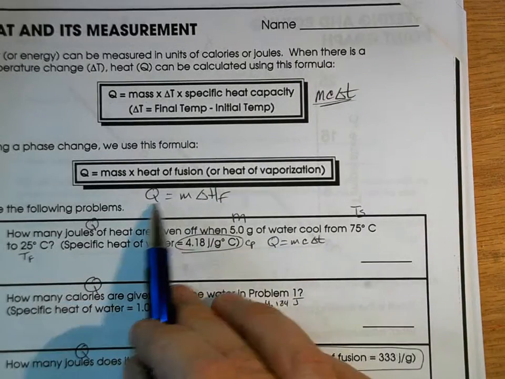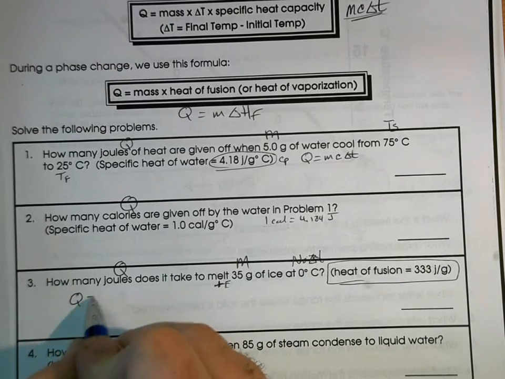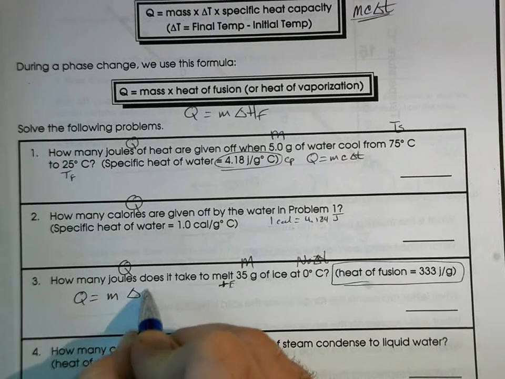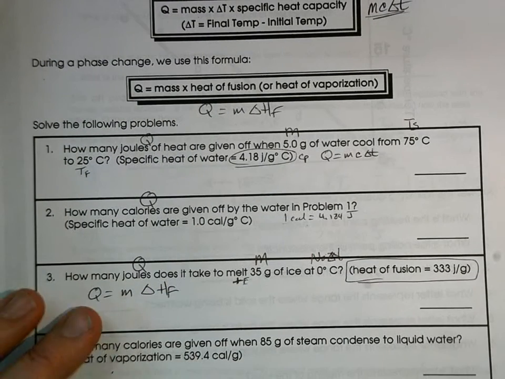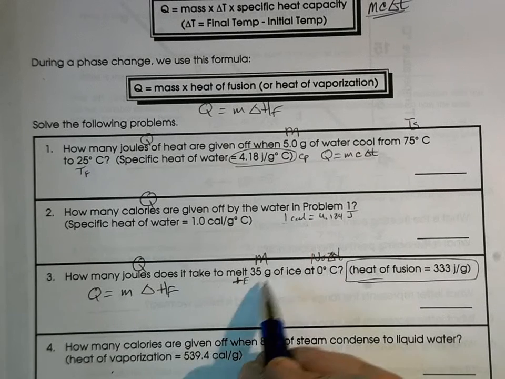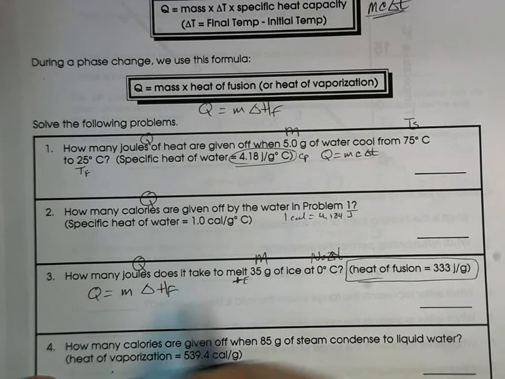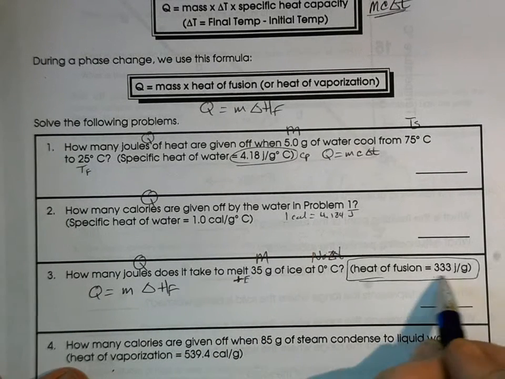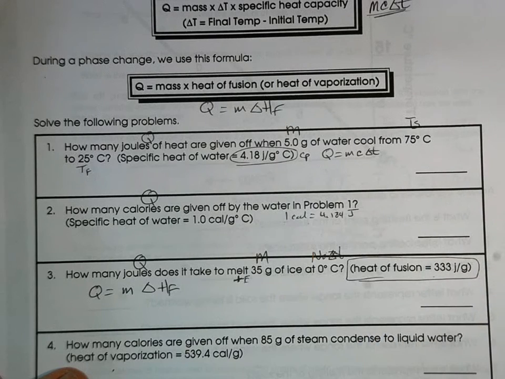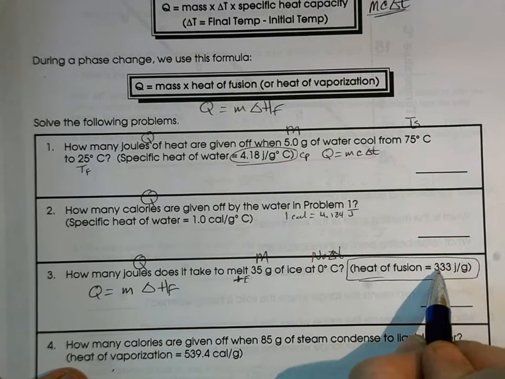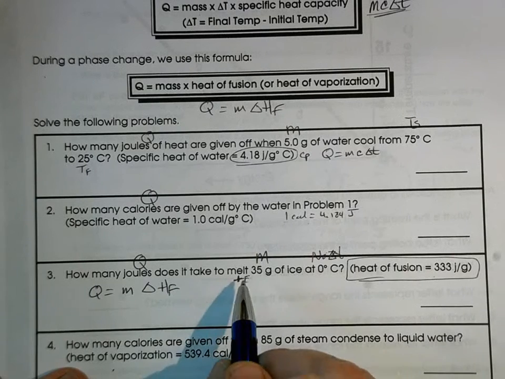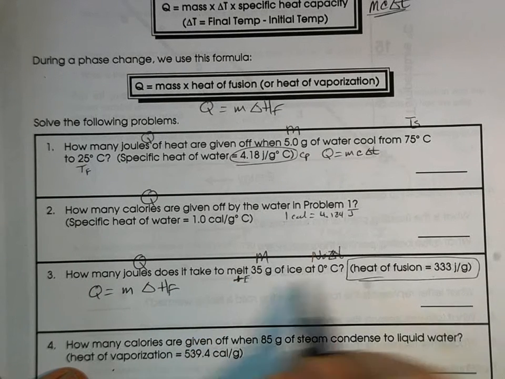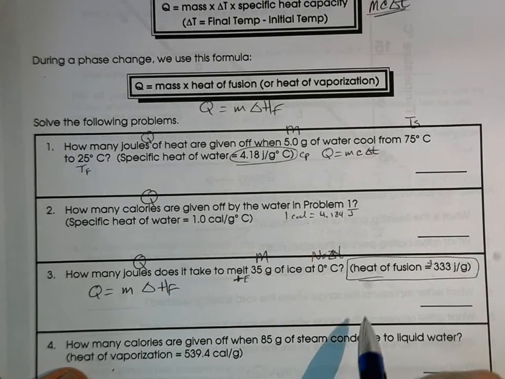So we're going to use Q equals mass times delta H F, heat of fusion. These are actually easier than MC delta T, because now all you have to do is put the mass in there. They tell you what the heat of fusion is, but is it going to be positive or negative? Well, if we're melting, we're adding energy to the system, so it'll be plus 333. So you can work that one out.